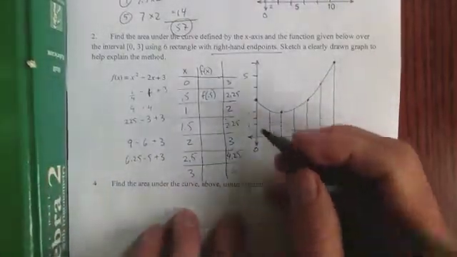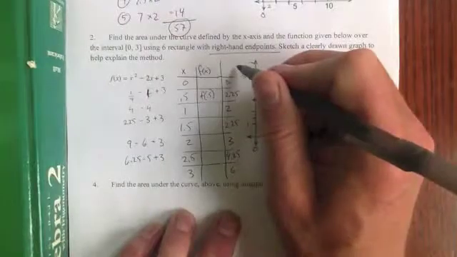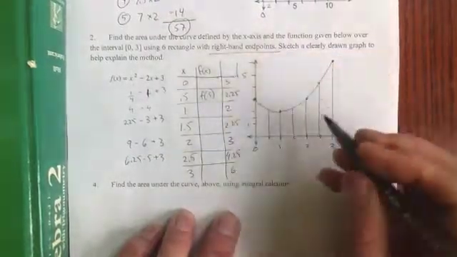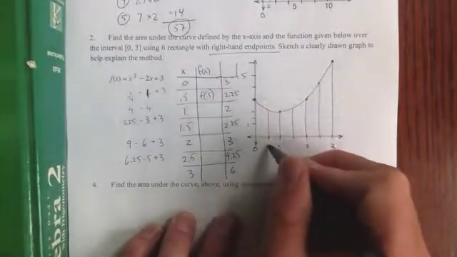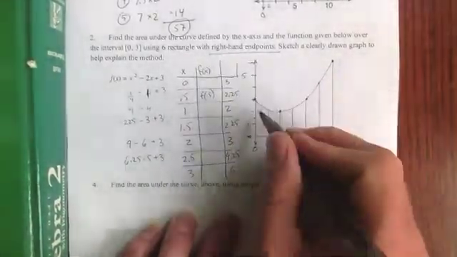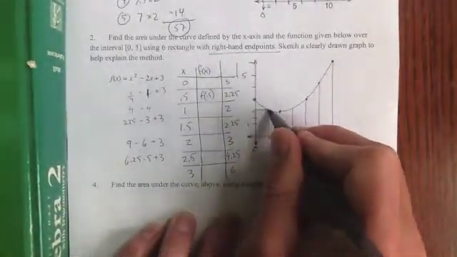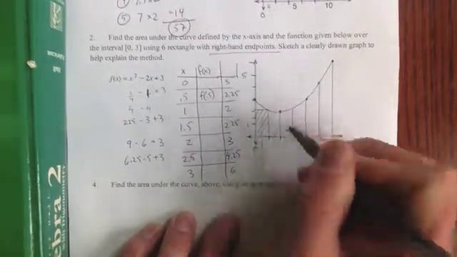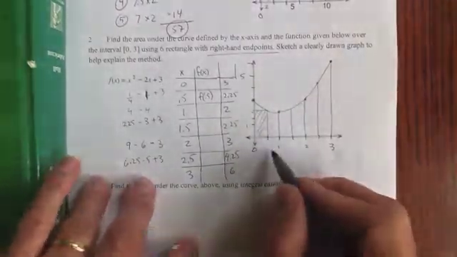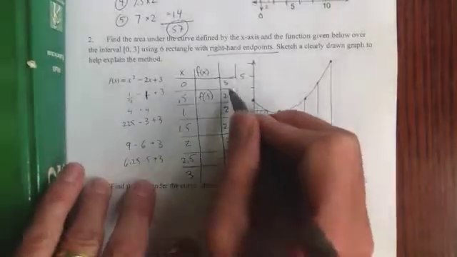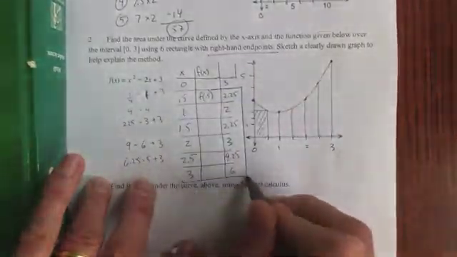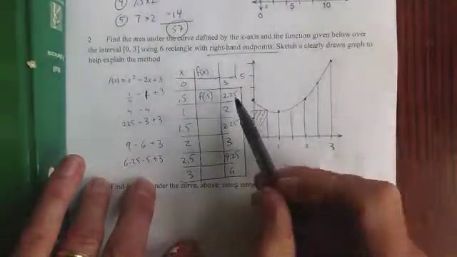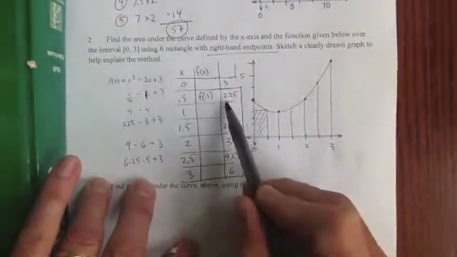Alright, so I have these values, and what I'm going to do is multiply each one of them by how wide it is. And I'm going to start over here because it's a right-hand endpoint. I'm going to draw a cross over, and my first rectangle then will be starting with this value of 2.25. And I'm going to have my 6 rectangles then go down there. Each one of these will be multiplied by 1/2.